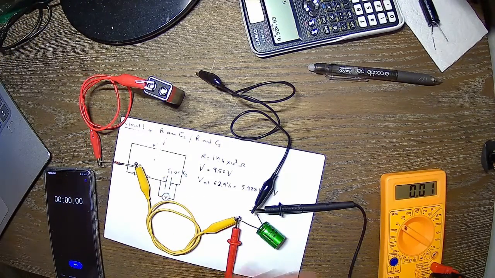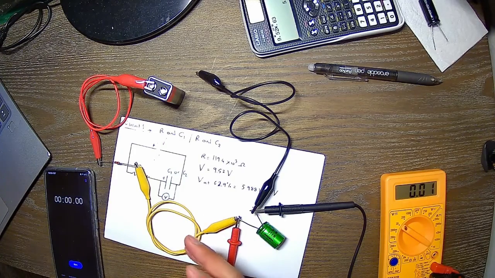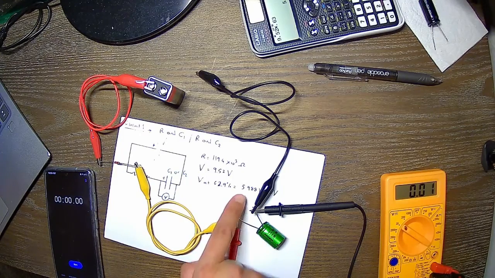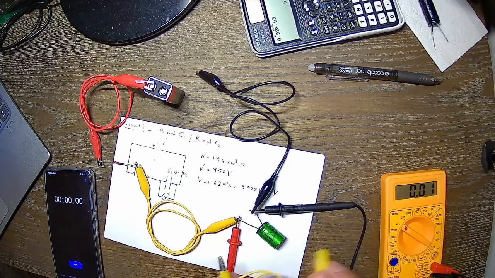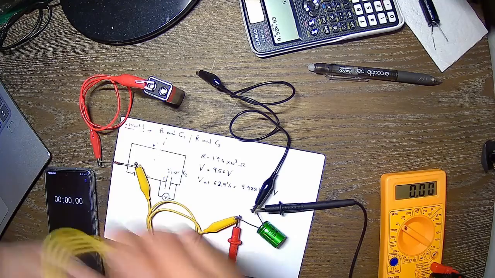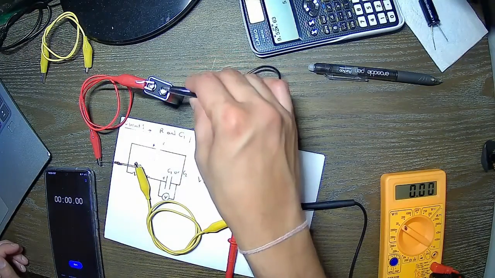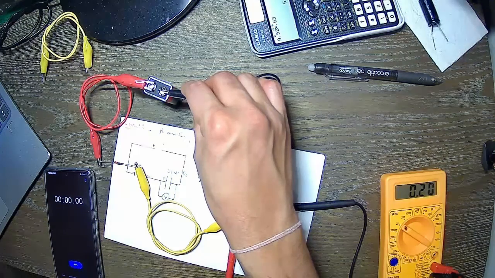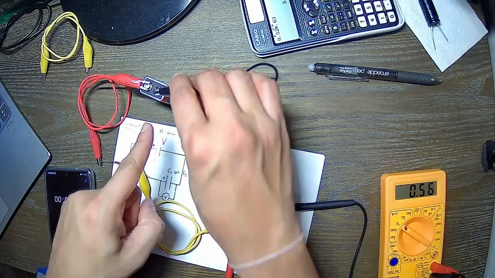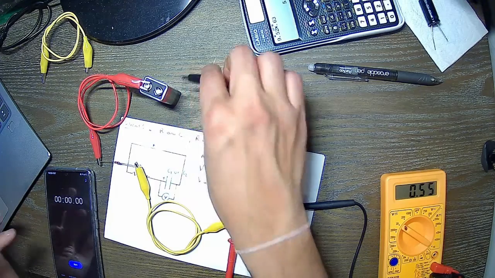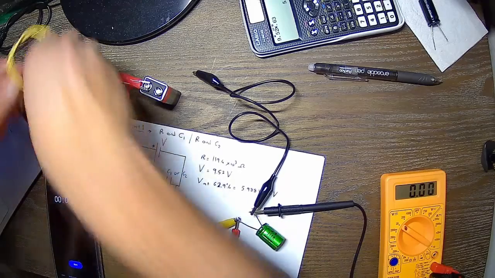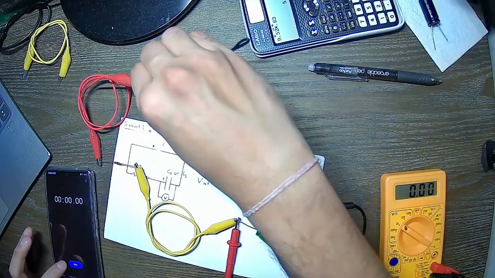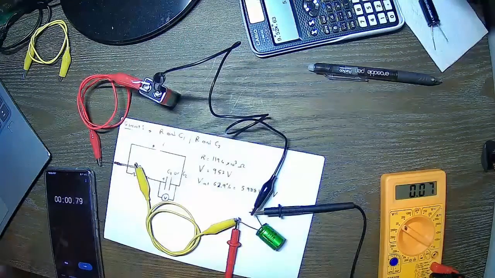Okay, so we need to charge this capacitor, and we want to measure the time it takes to go from 0 volts to about 6 volts, which is 63% of the 9.52. Correct. So again, I want to make sure that this is 0. And as soon as I touch it here, you can see it starts charging, right? So I want to make the connection and start the watch at the same exact instant. Let me train it. Okay, all right. So on the count of 3: 1, 2, 3.